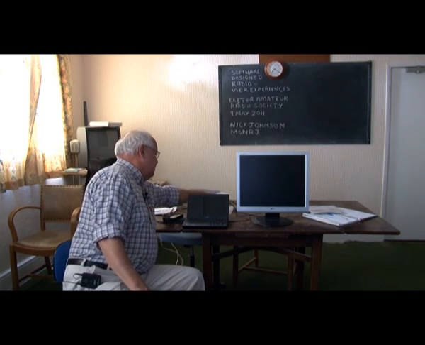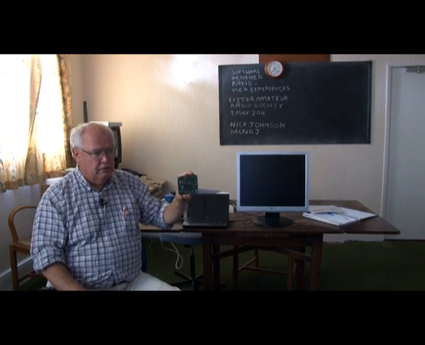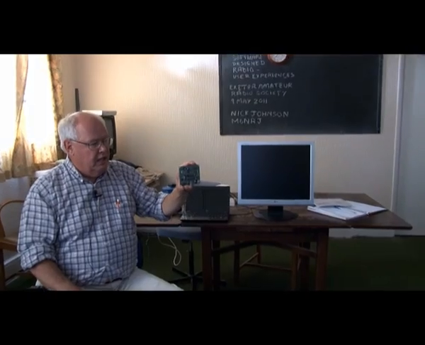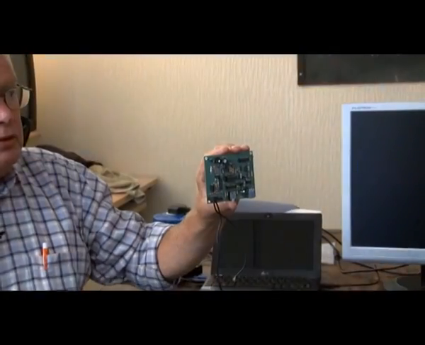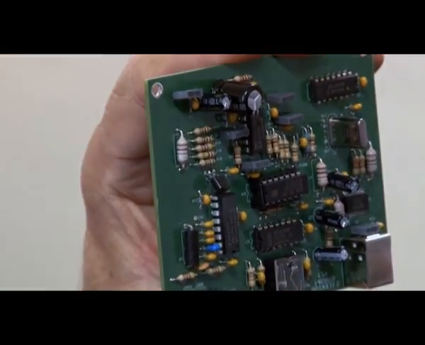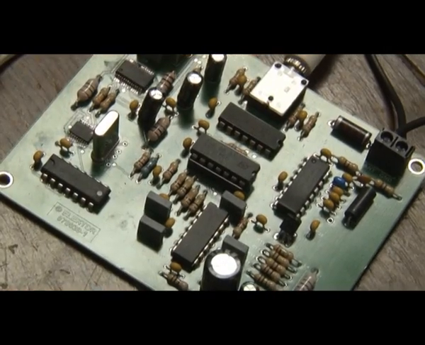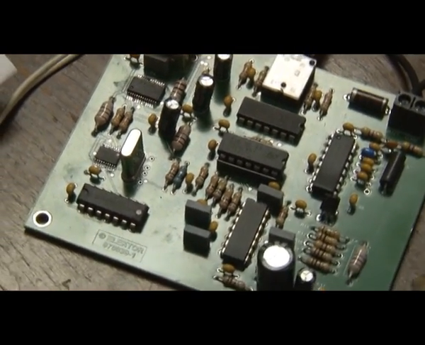So let's begin with the nuts and bolts. This is a typical software-defined radio PCB card. You'll notice, if you can see from where you're sitting, there are no trim pot capacitors, there's no inductors, it's just a set of ICs, resistors, and some capacitors. That's the heart of software-defined radio.